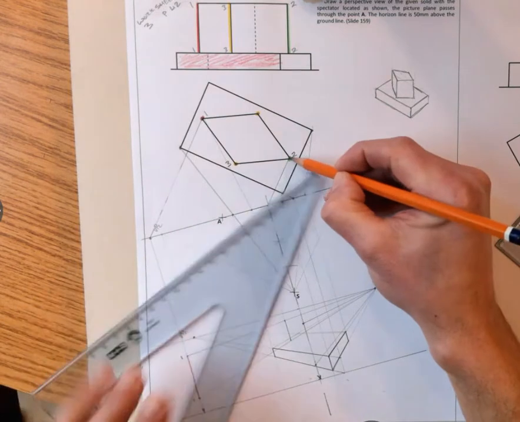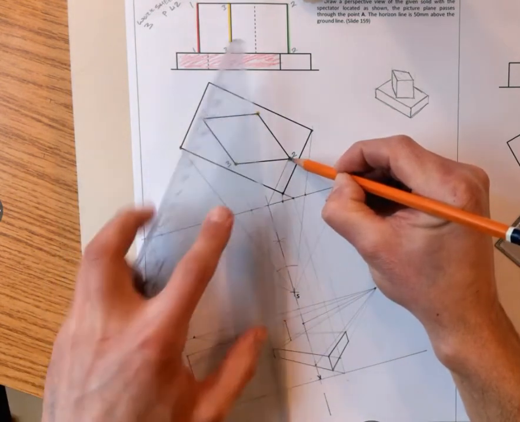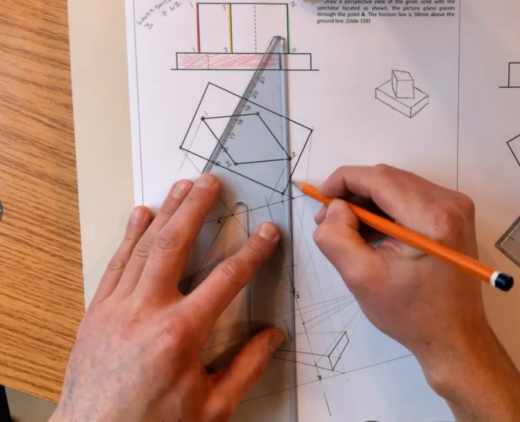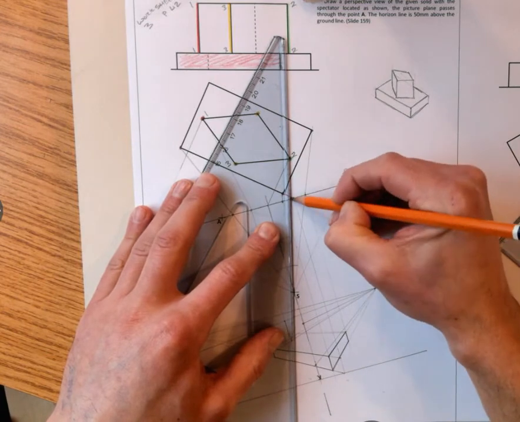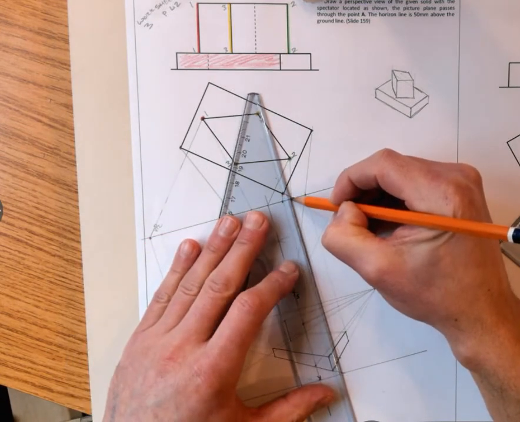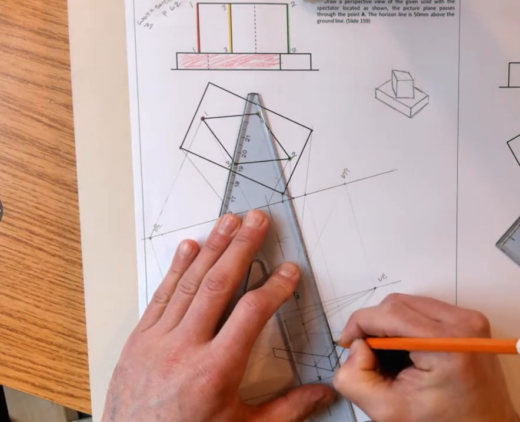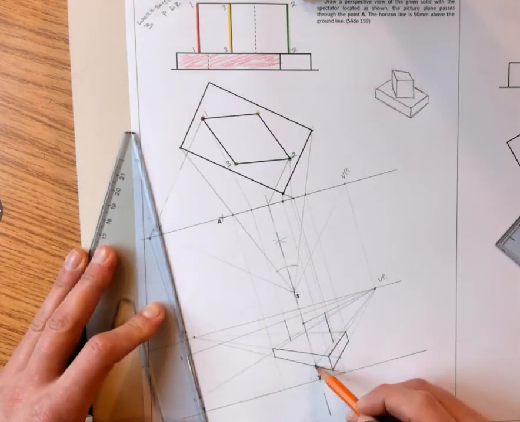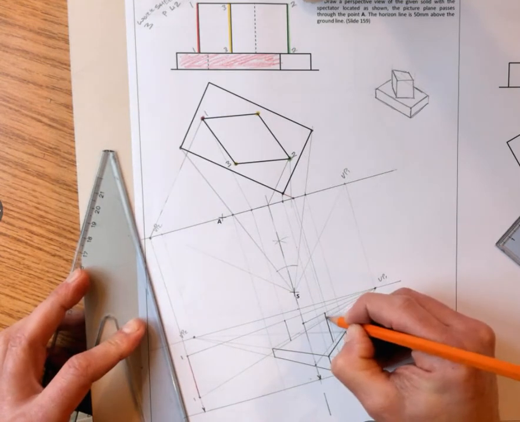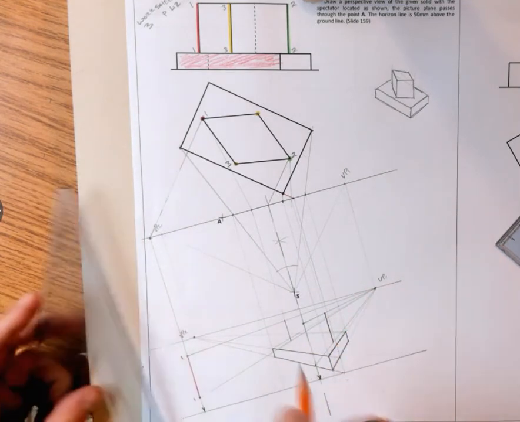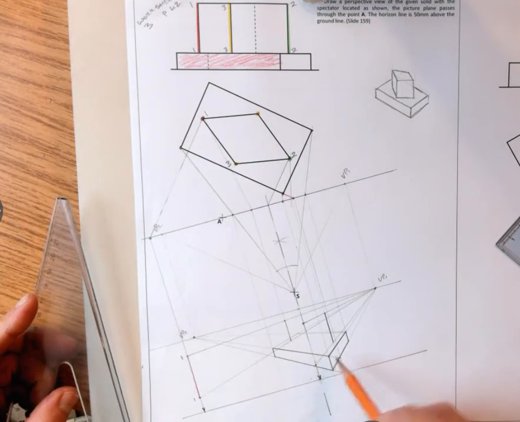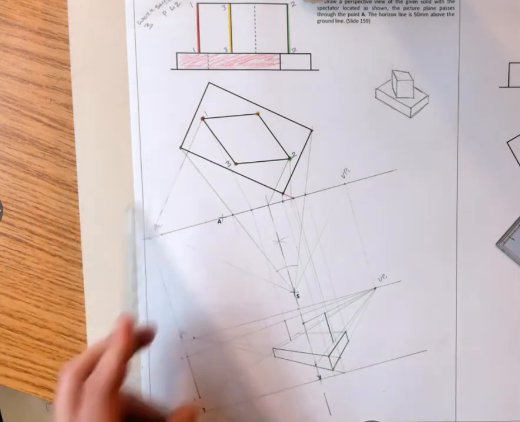Same thing, I want number 2. And we vanish back to the spectator and we bring it down. And again, it's the top point and the bottom point. So that is the green line done. So I have corner 1 and corner 2 done. I'll find corner 3 next.